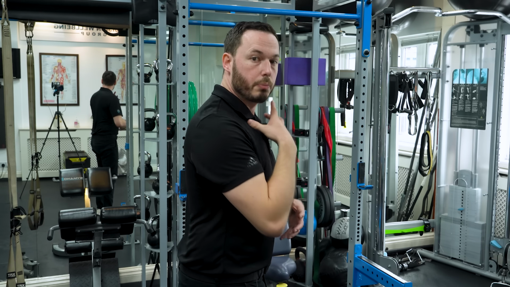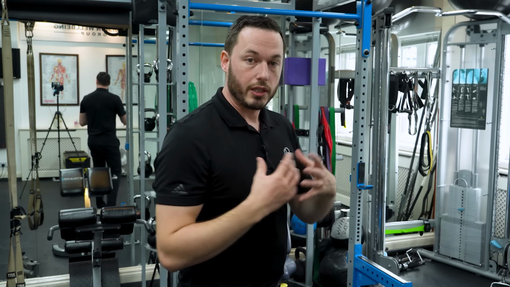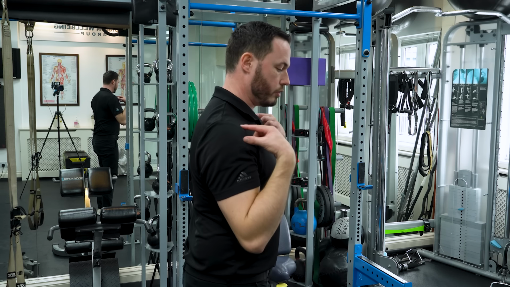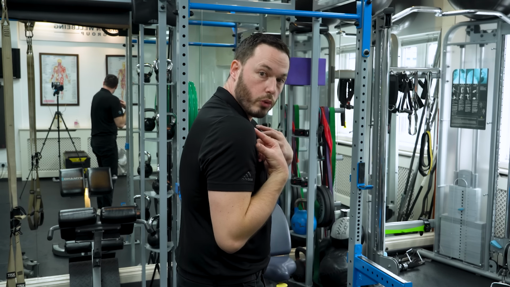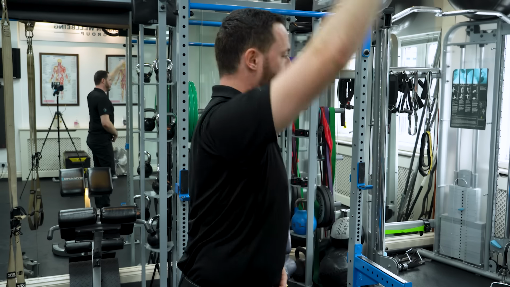So the first thing we need to consider is, what is your spinal posture like? Now, if you are quite kyphotic, in other words, if you're quite rounded in your upper back, then straight away your shoulder is going to come forward. And look what happens if you're trying to reach up into full flexion.